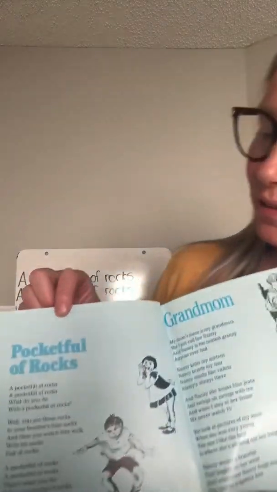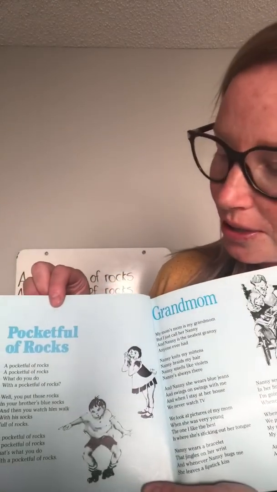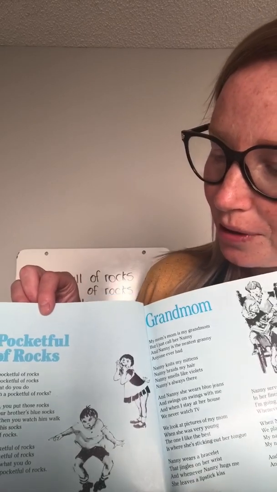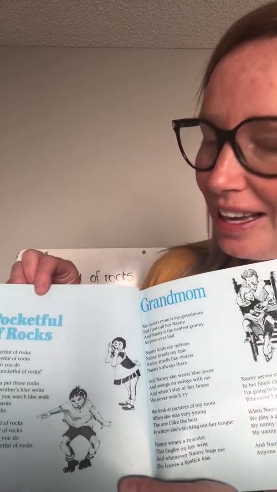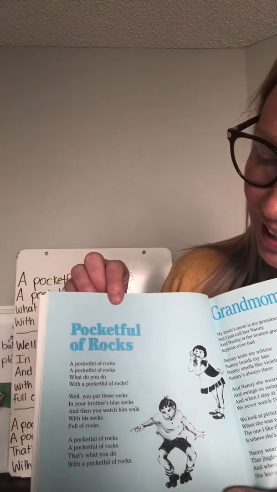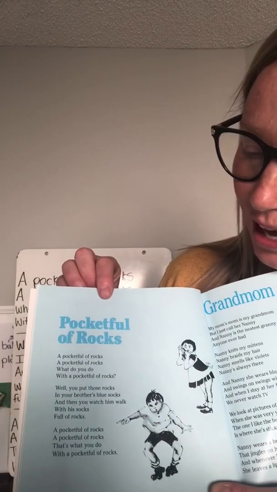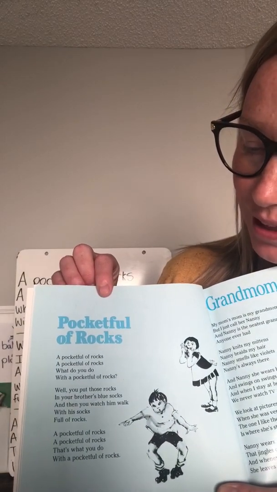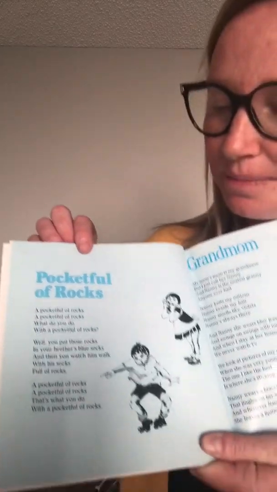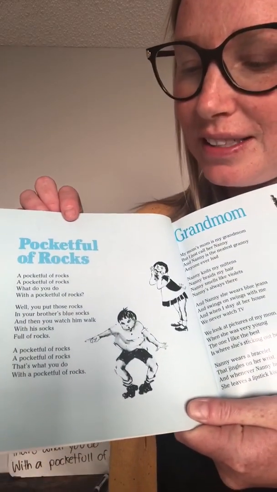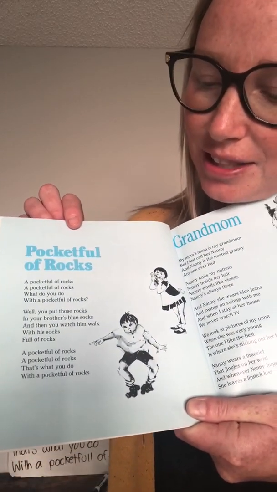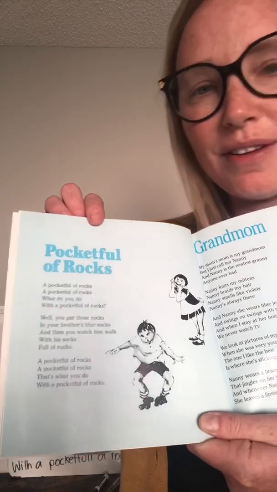A pocket full of rocks, a pocket full of rocks. What do you do with a pocket full of rocks? Well, you put those rocks in your brother's blue socks, and then you watch him walk with his socks full of rocks. A pocket full of rocks, a pocket full of rocks. That's what you do with a pocket full of rocks.